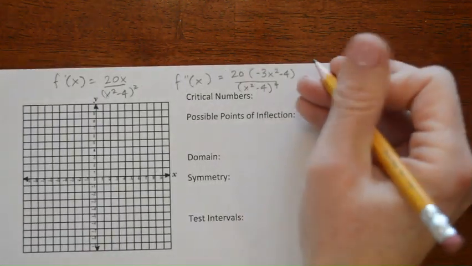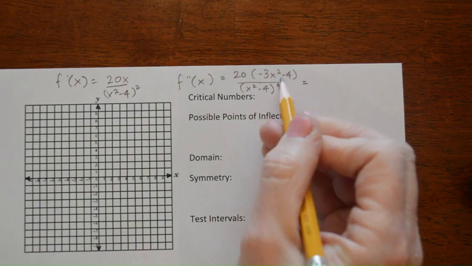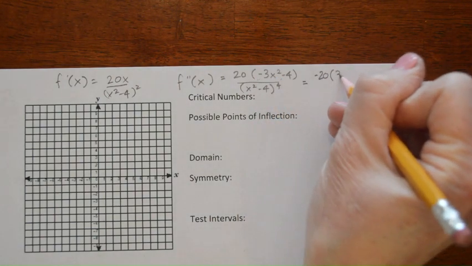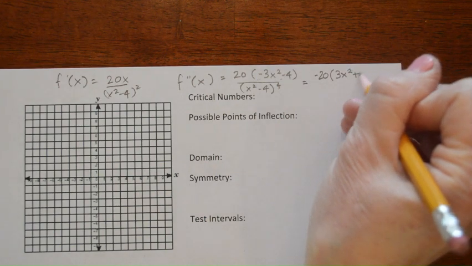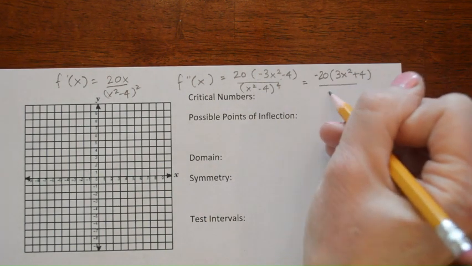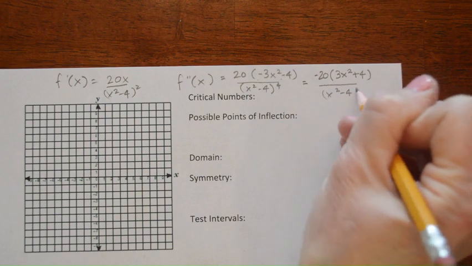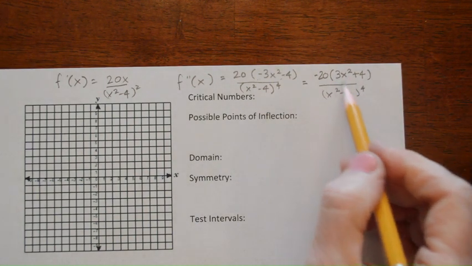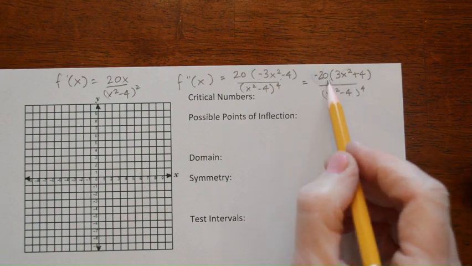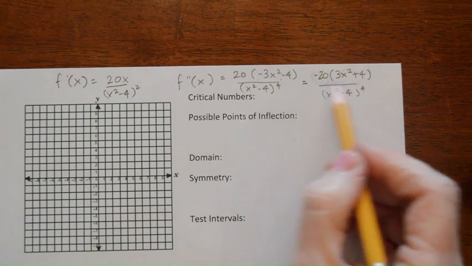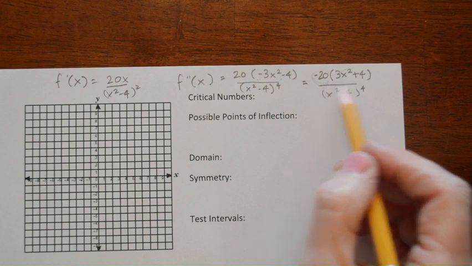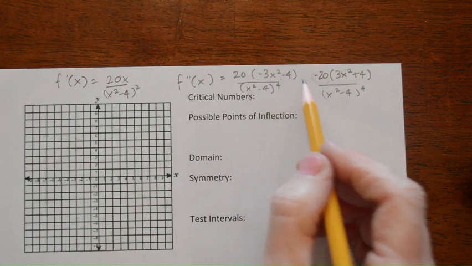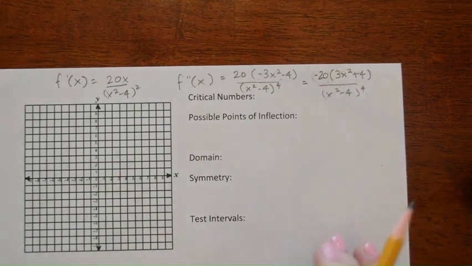I'm going to do one thing with this, and that is factor out the negative in here. So we'll write this as negative 20 times 3x squared plus 4 over x squared minus 4 to the 4th. The only reason I'm doing that is because this is always going to be positive, this is always going to be negative, and so we know that the numerator is always going to be negative. When we're testing values in there, that could be helpful to us. It might not be as obvious here, so I'm just hoping to make it more explicit.